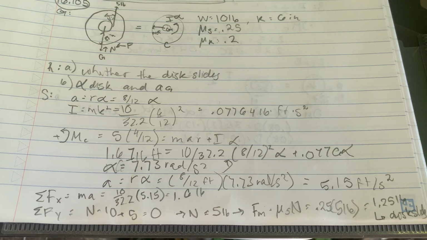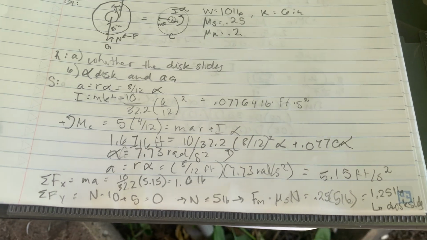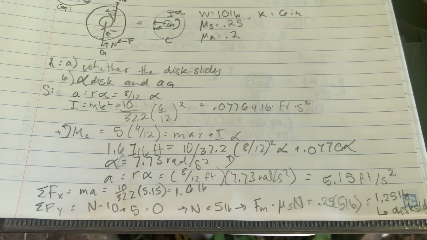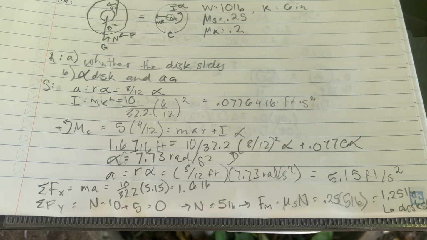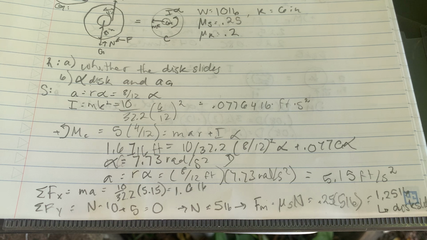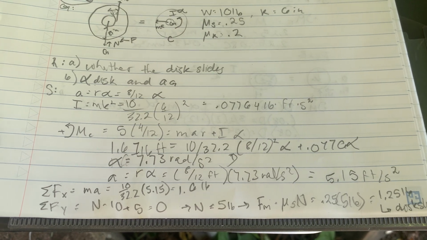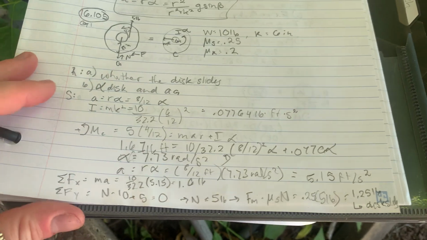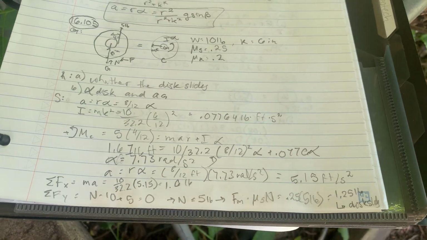So we solve for I, and then moment about C in the counterclockwise direction, solve for the angular acceleration, and then the acceleration and sum of the forces in the y and x directions. And since this is a positive number, we know that the disk will slide.